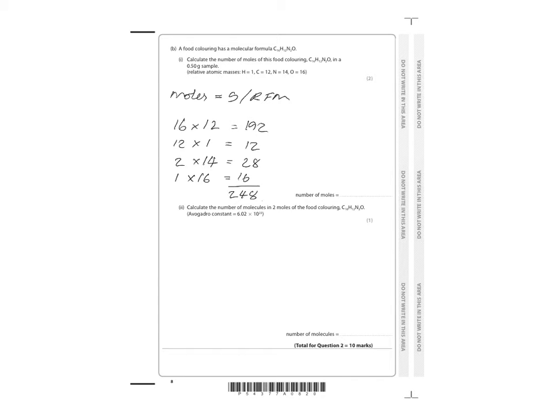So the grams is 0.5 divided by 248, and that gives you a value of 0.002 moles, or 2 times 10 to the minus 3. It doesn't matter which you put in there, 0.002 moles, and that gets you 2 marks.